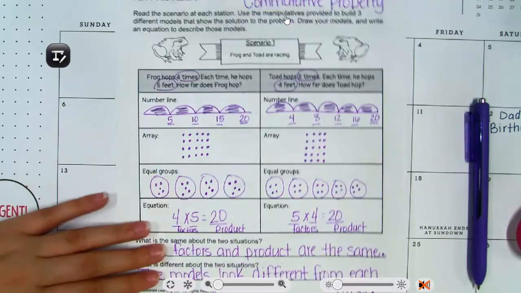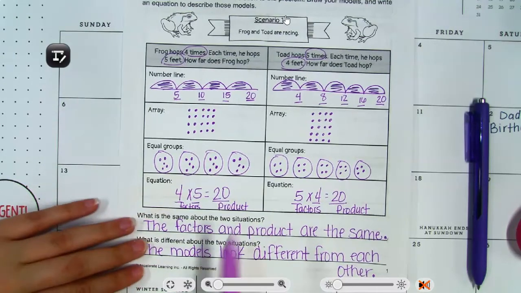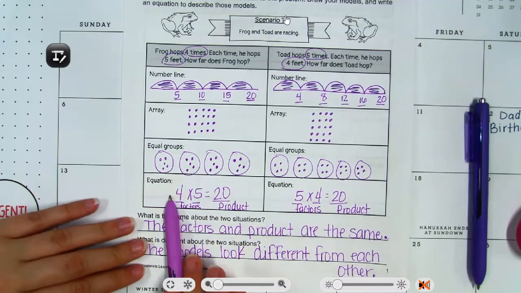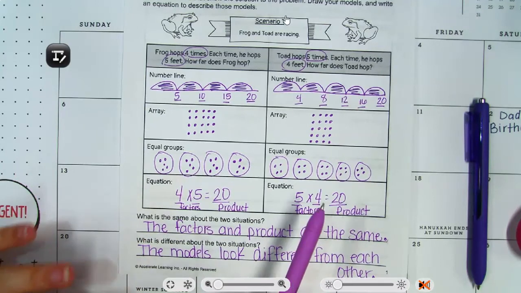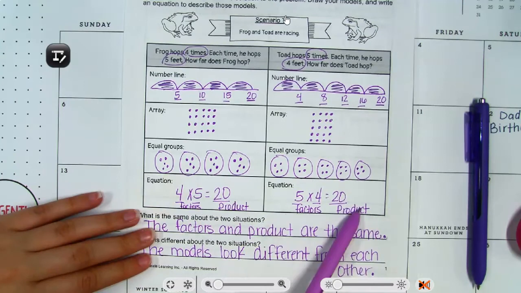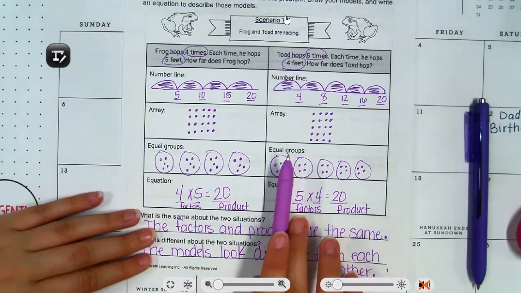So numbers can be multiplied in any order and the product will be the same. So 4 times 5 equals 20 and 5 times 4 equals 20. They're the same numbers in different orders. The only thing that is different is the models that you draw for them. So the factors and the products stay the same, but the models look different.